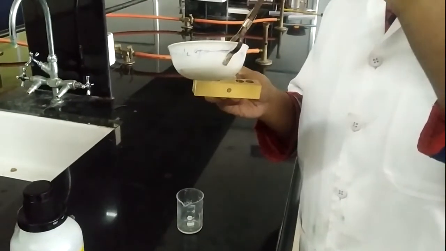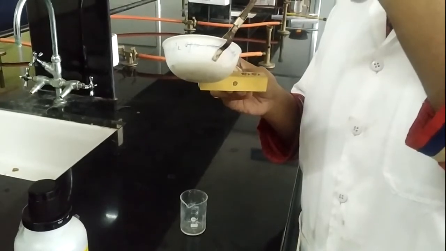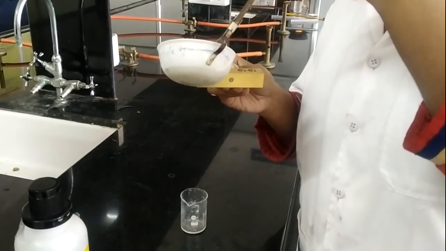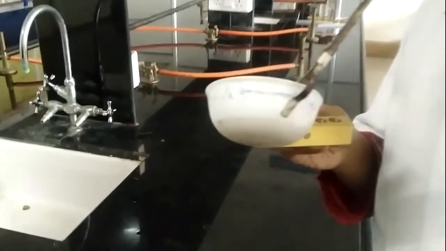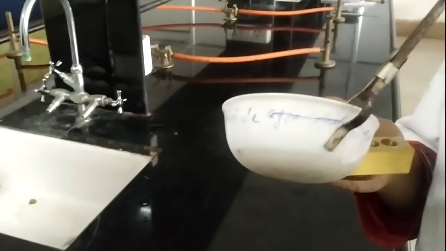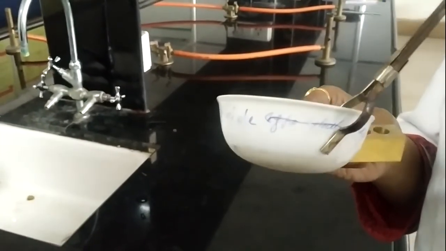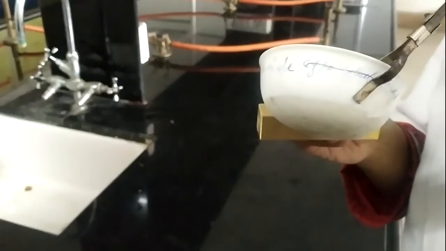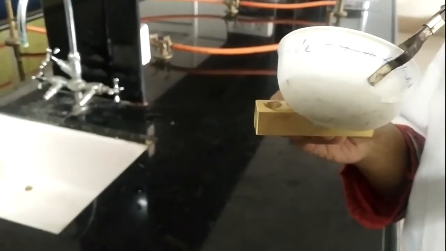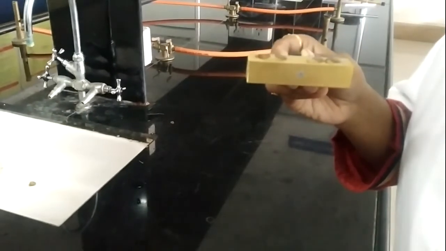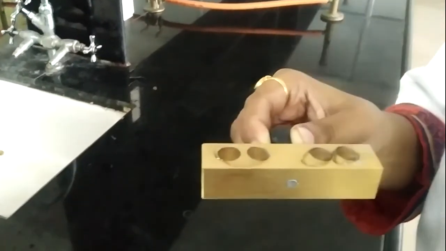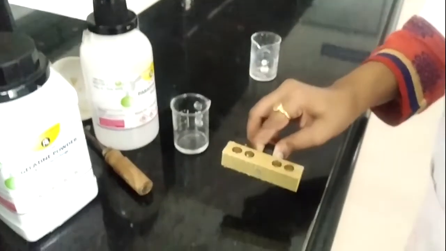Now I am going to pour this formed mixture into this previously lubricated mold. I am going to fill all 4 cavities of this mold and overfill it.